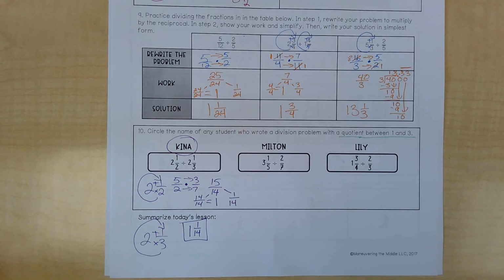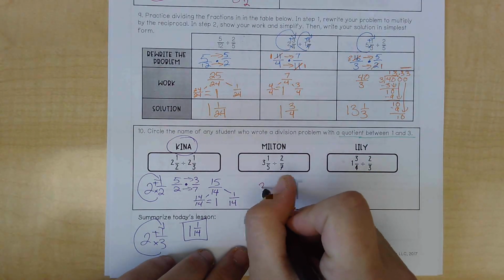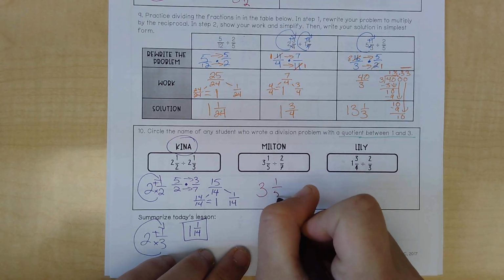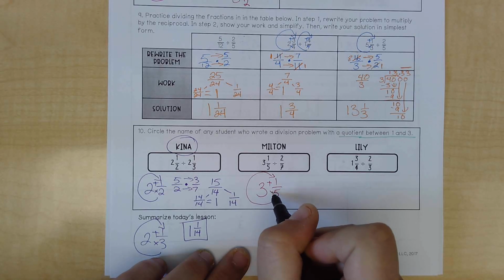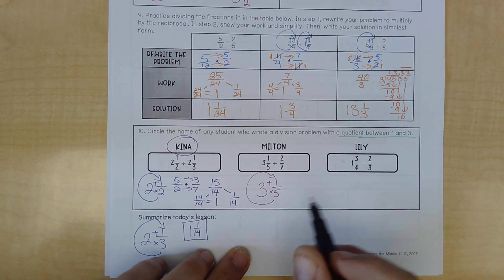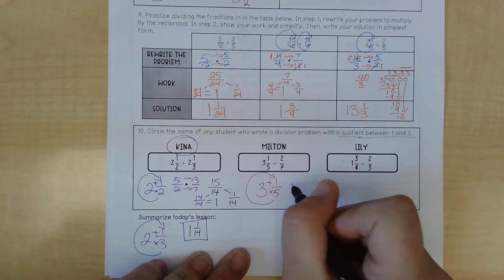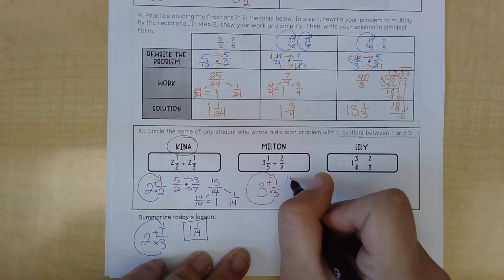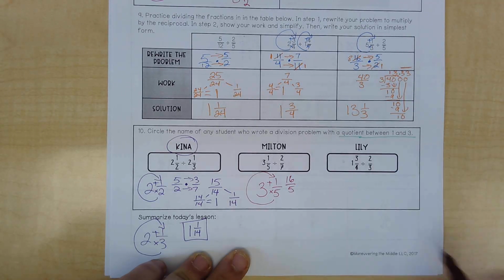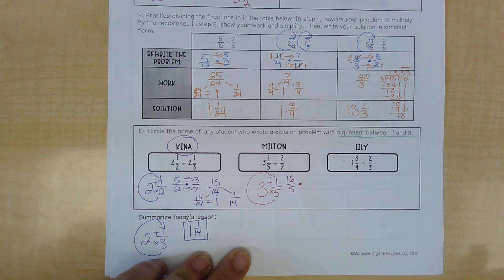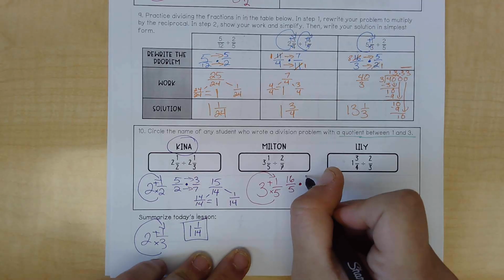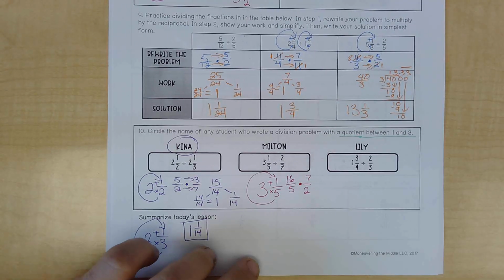When I start working on Milton, I only have to walk around Texas once, so that's what I'll do. I'll walk around Texas. 5 times 3 is 15. Oh wait, plus 1 is 16 over 5. I'm going to change my division sign to multiplication. I'm going to flip my 2/7 to 7 over 2.